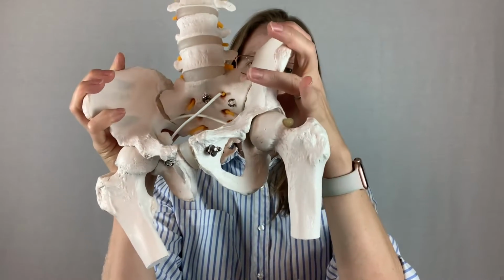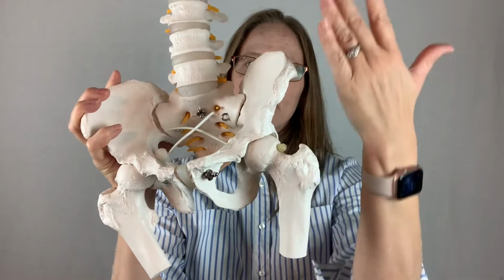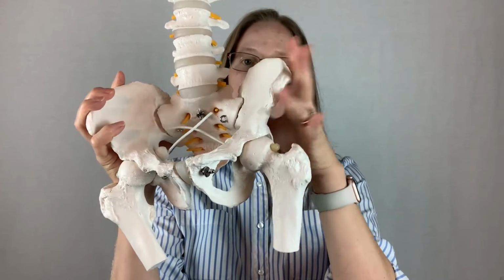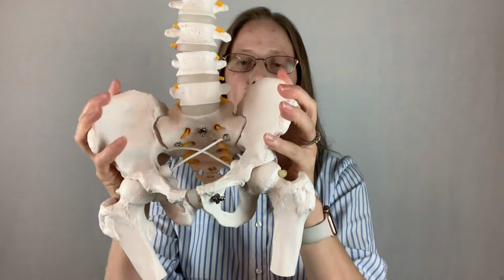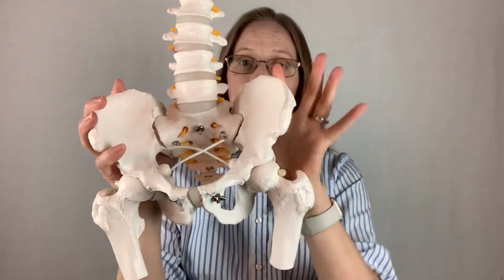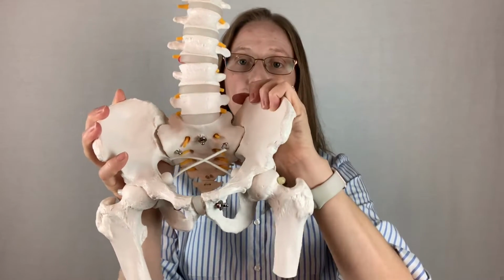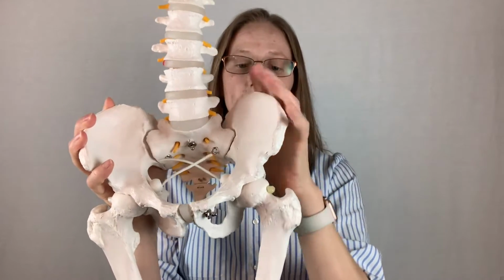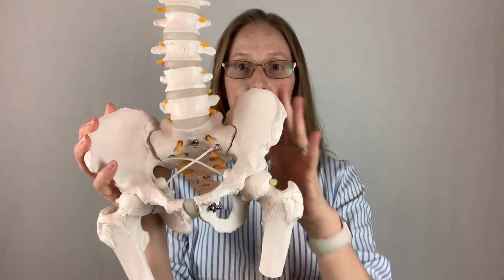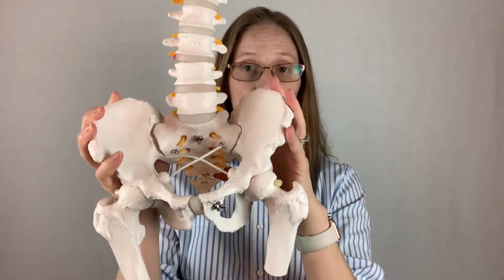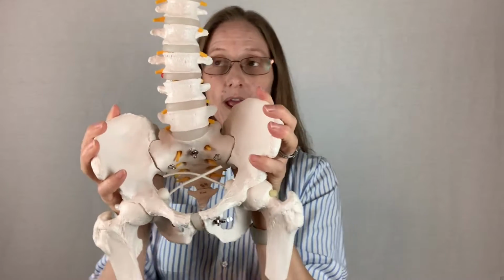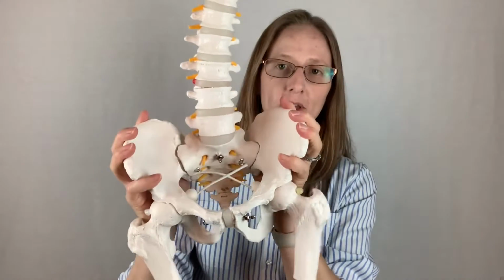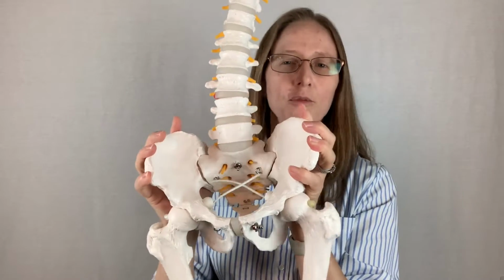If I pull this back, this leg is getting pulled up, and so it's making it shorter than the other side. The opposite happens if I push it forward. If I push this hip bone forward, it's functionally making this leg longer than the other side. That whole movement's not unusual.